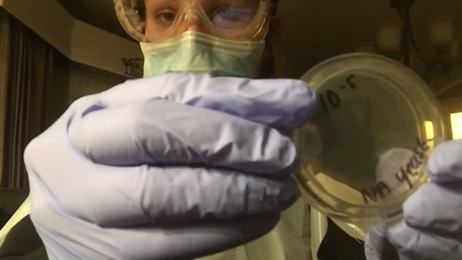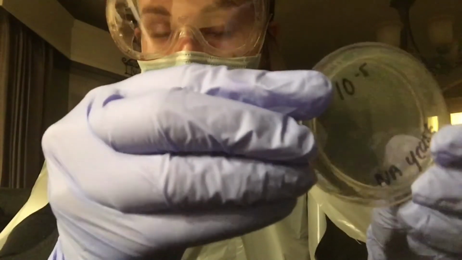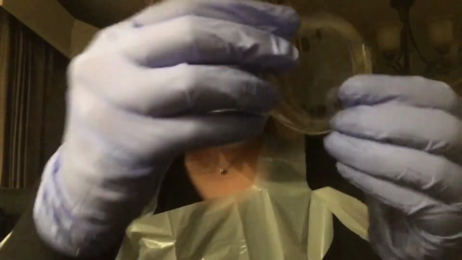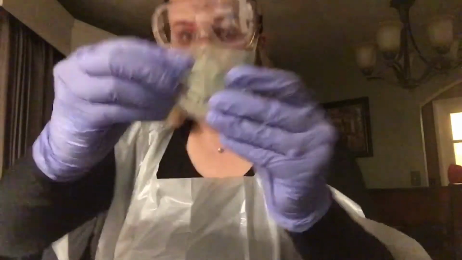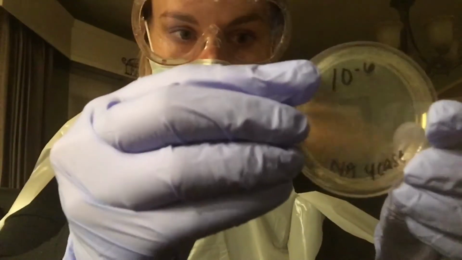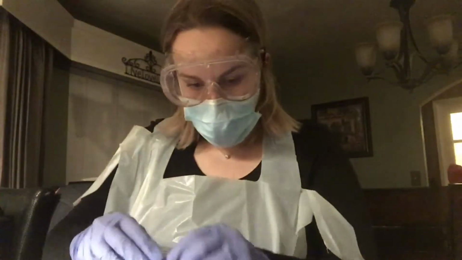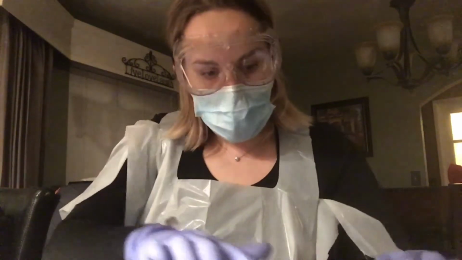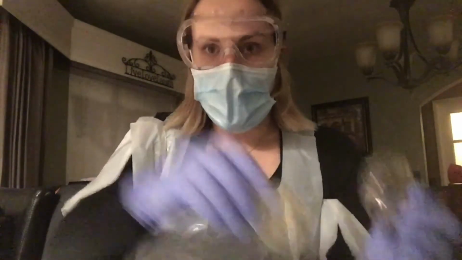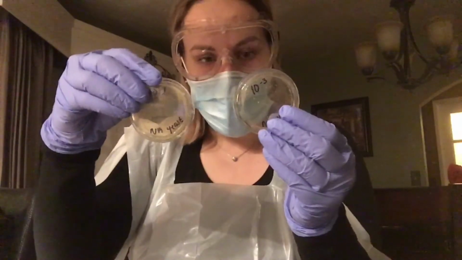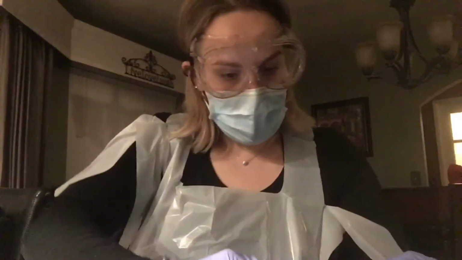Fifth has little to nothing on it. I can barely see it in direct light. And then here's the sixth one, which I believe has absolutely nothing on it. So I'm going to go ahead and try to count some of these. Probably the third and the fourth one are going to be my best bet for the colonies.